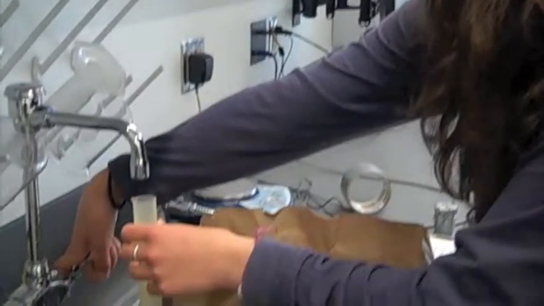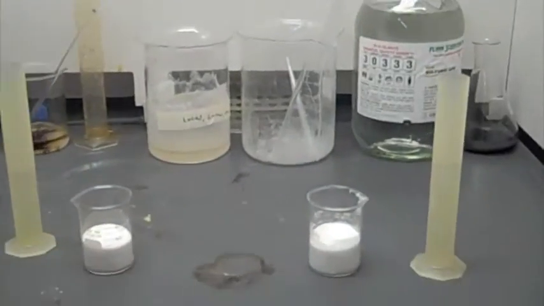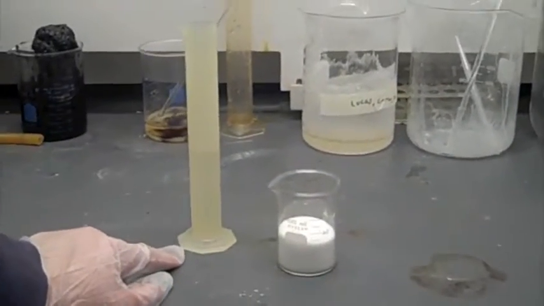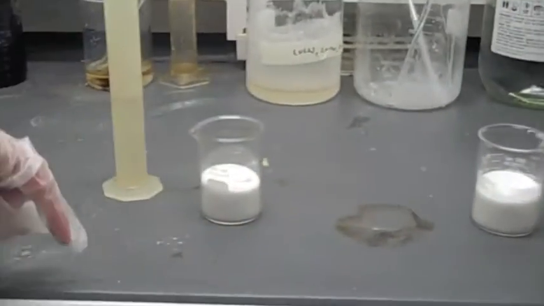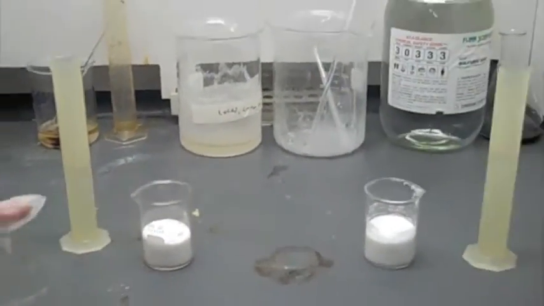Thanks to Assistant Molly, we have 2 beakers half full with sugar. Yay! Filling up the beakers with 40 milliliters of water. Right here we have 2 beakers of sugar. This one has concentrated sulfuric acid. This one has water. We're going to pour in the liquids and see what happens.